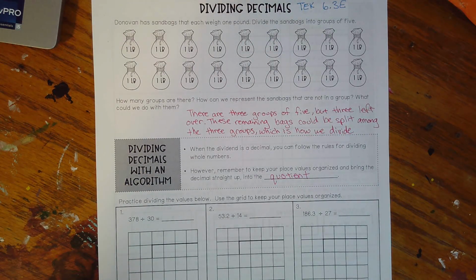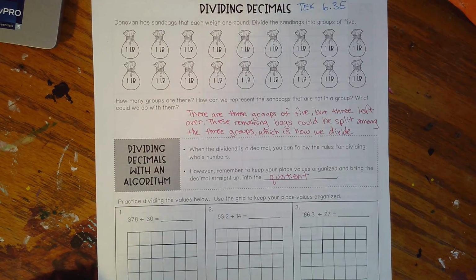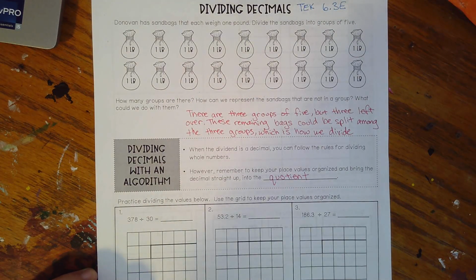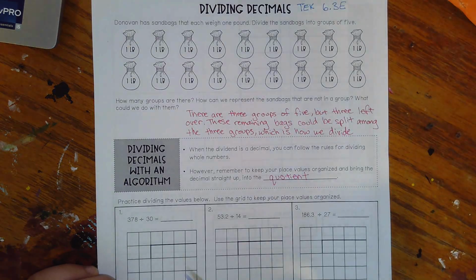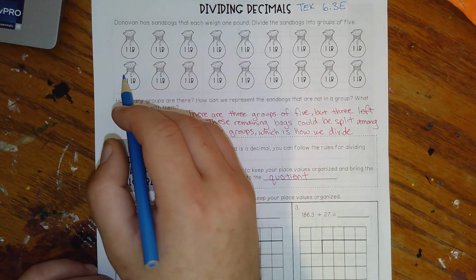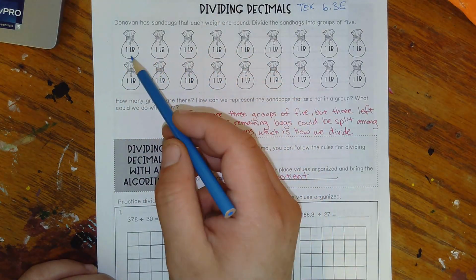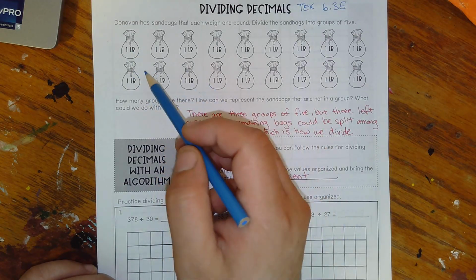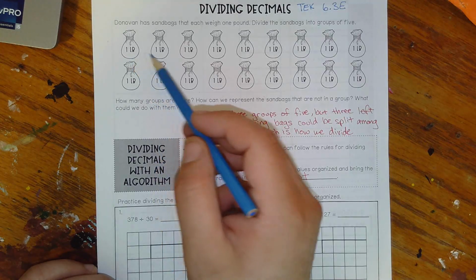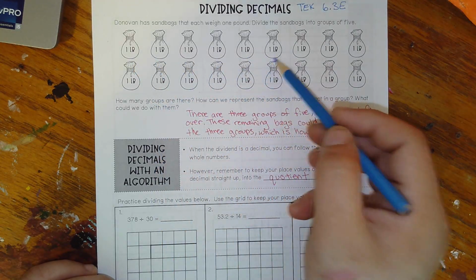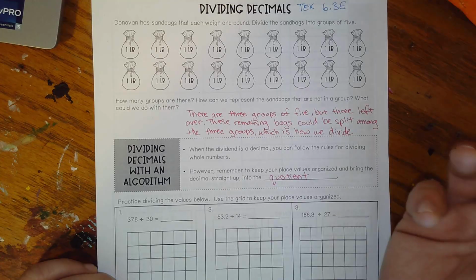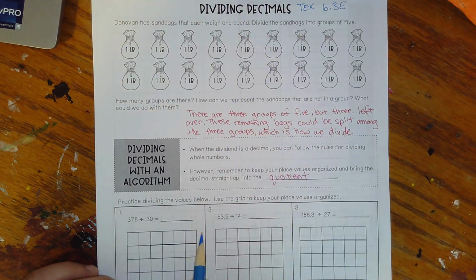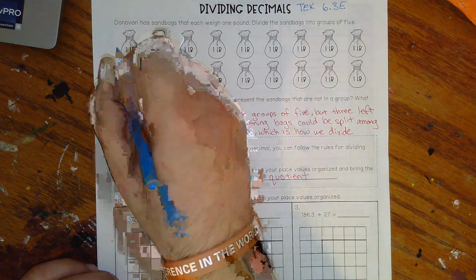Let's start off with what we have here, which is dividing decimals. The very top says Donovan has sandbags that each weigh 1 pound. Divide the sandbags into 5 groups. First let's see how many we have. I have 2 on top and the bottom, and they're the same. So I'm going to say 2, 4, 6, 8, 10, 12, 14, 16, 18. Okay, so we have 18 bags that we need to separate into groups of 5.